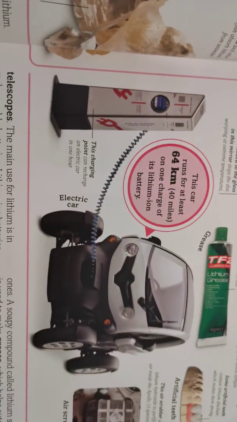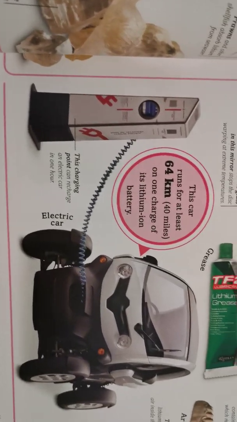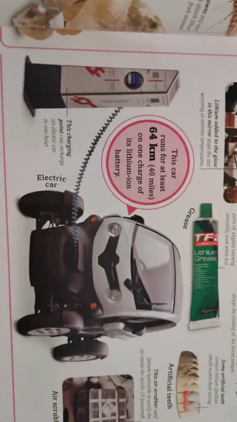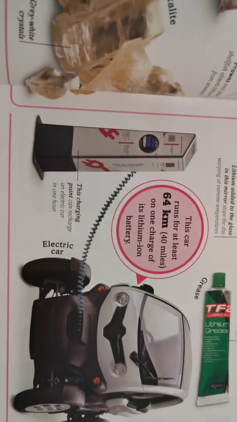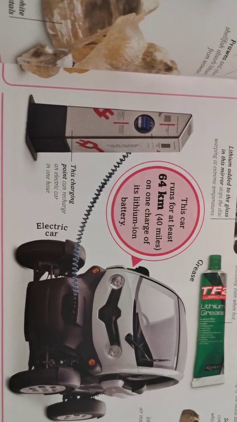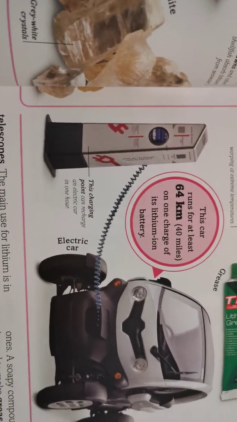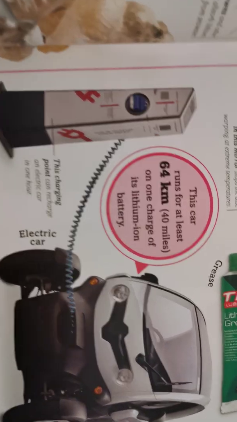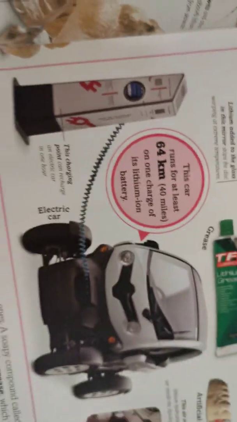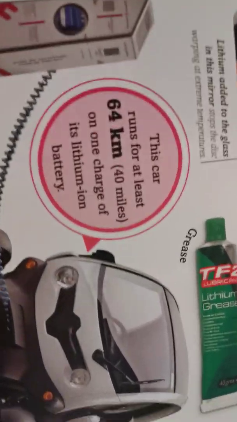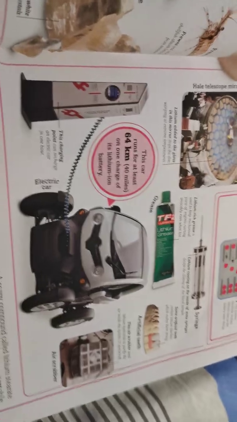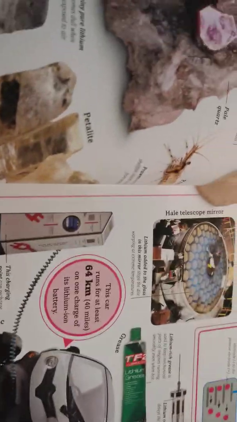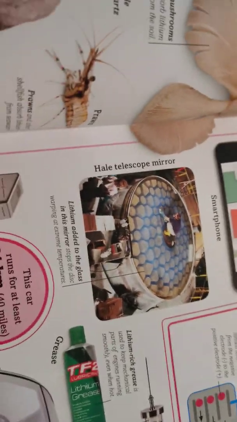So there you can see that's an electric car that is running by lithium. This car runs for at least 64 kilometers, which is 40 miles in America, on one charge of its lithium battery. Wow. If you think about it, if you're in America like me, 40 miles. Damn, son. That's a lot.